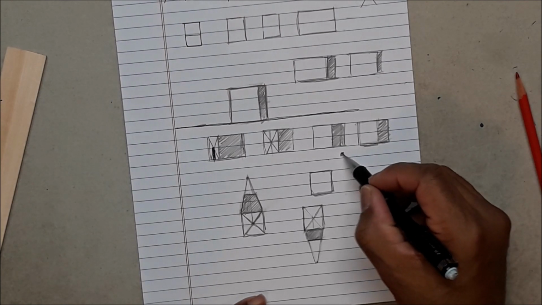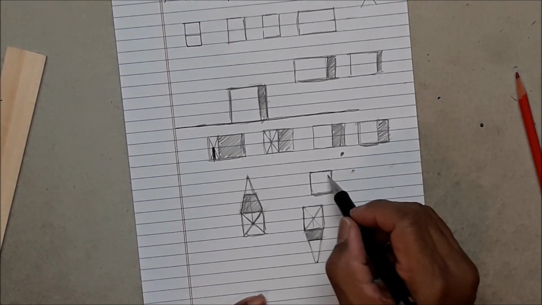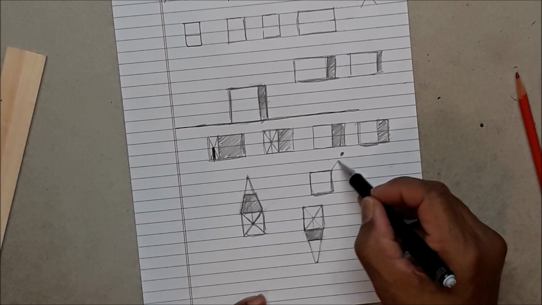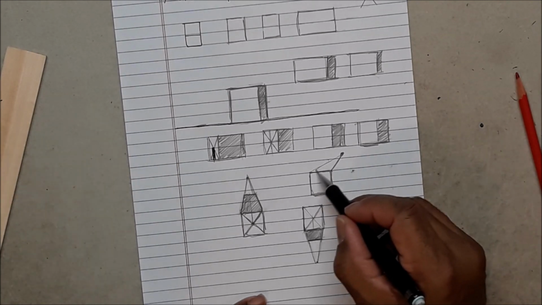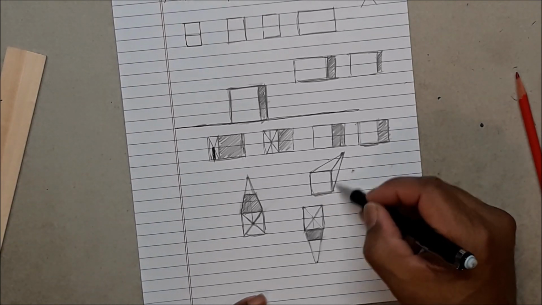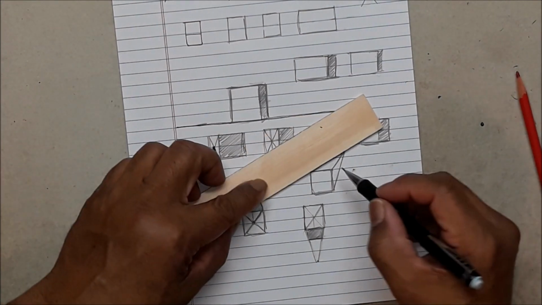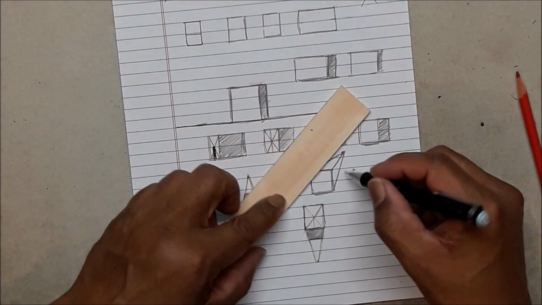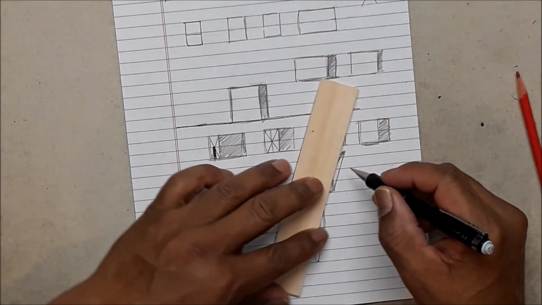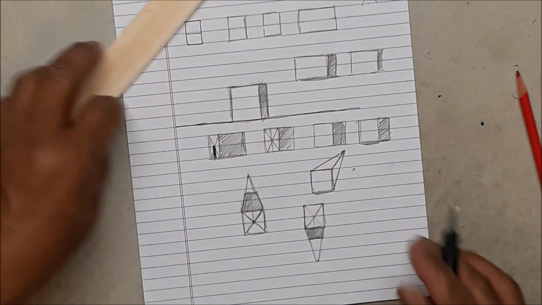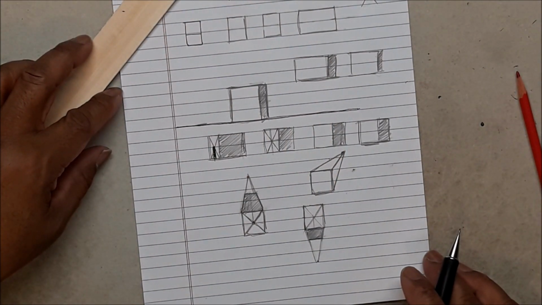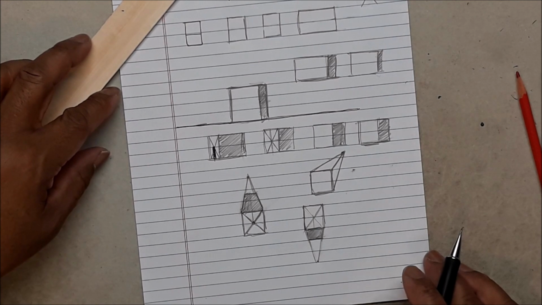So we have this point above this square. So we're going to go 1, 2, and 3. And if you have to, as I say, use a ruler if you have to, but you're not trying to be perfect right now. You're just trying to get it down to where you can do it.